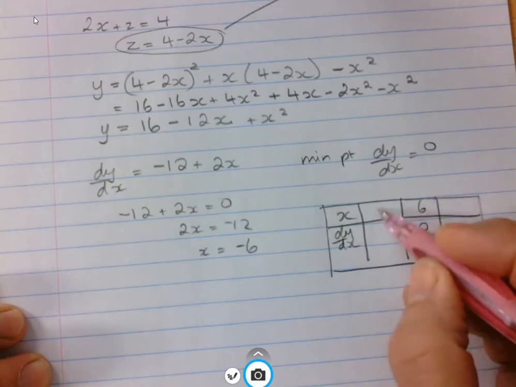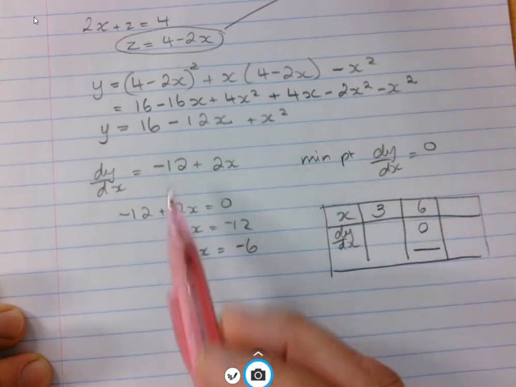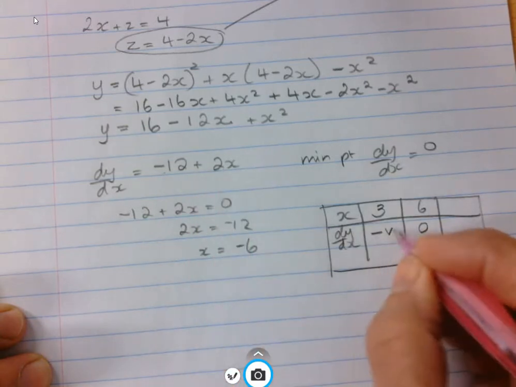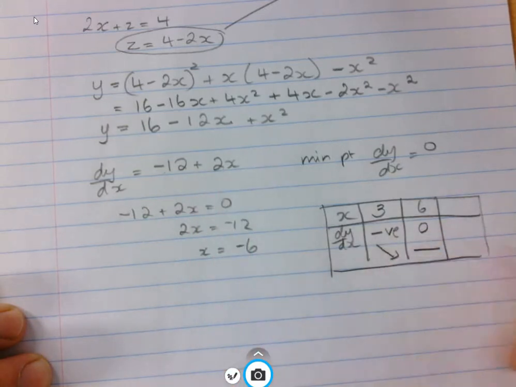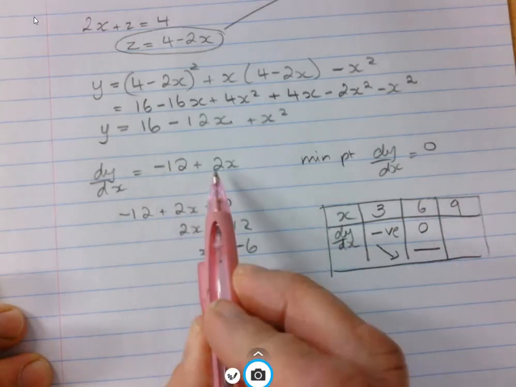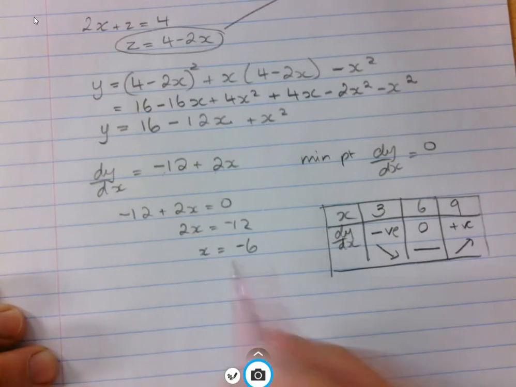Let's try a number less than 6. Let's say when x is 3, dy/dx is going to be minus 12 plus 6, so it's going to be negative, so it's going to be going down. Let's try a value higher than 6. Let's try 9. dy/dx is going to be negative 12 plus 18, so it's positive, and therefore we have a minimum point.